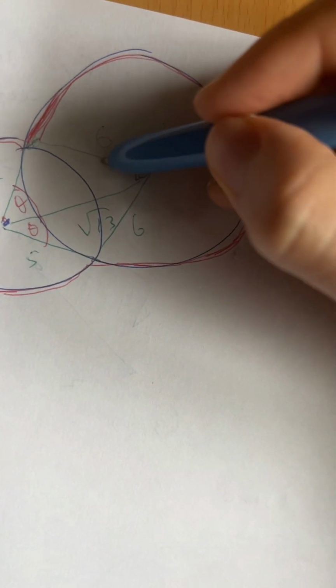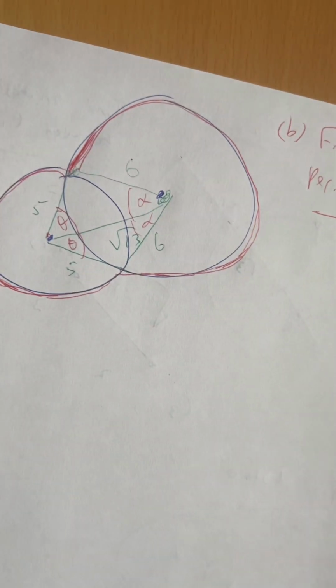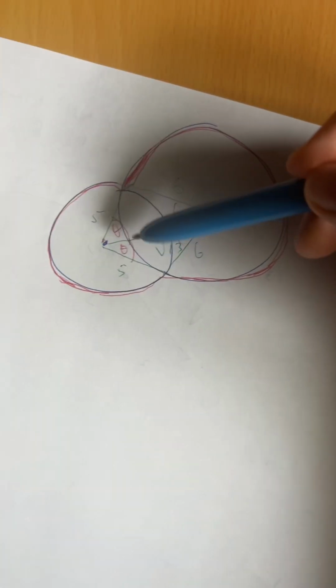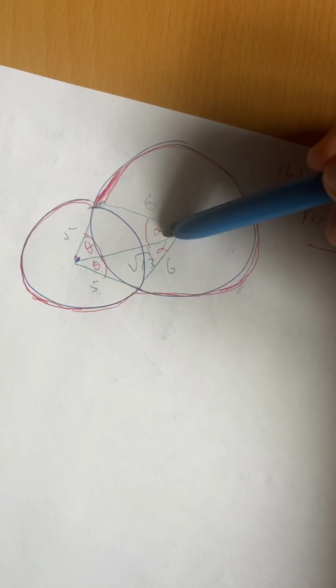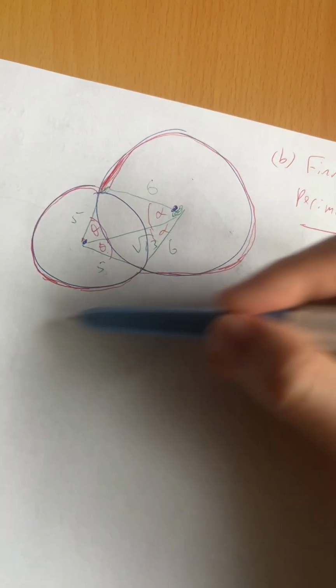And perhaps you could call this angle there alpha, and that angle alpha, you can work out again using the cosine rule. So now you've got the angles here and the angles there. That should help you get the two lengths. So that's my clue.